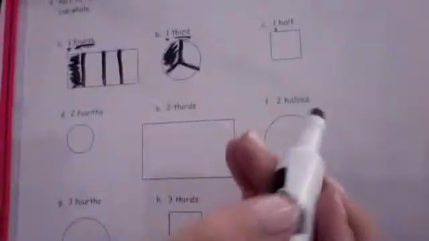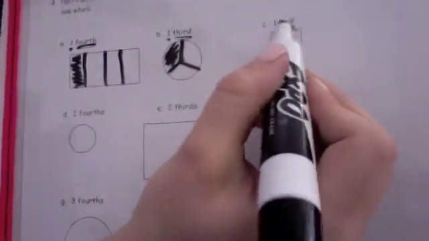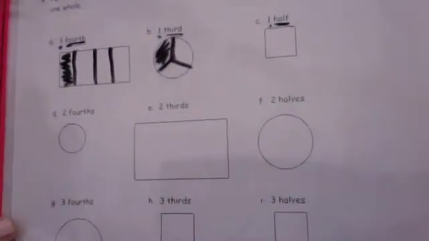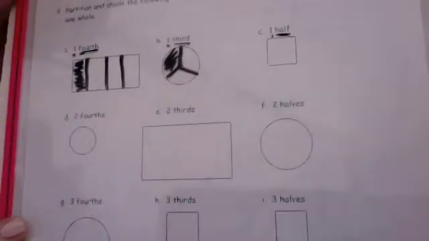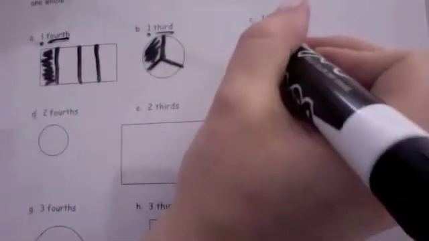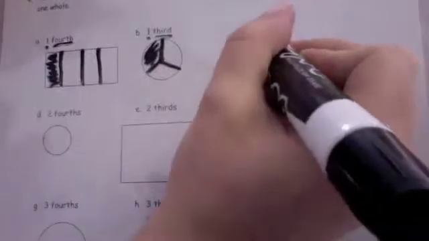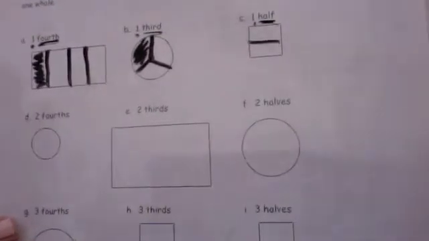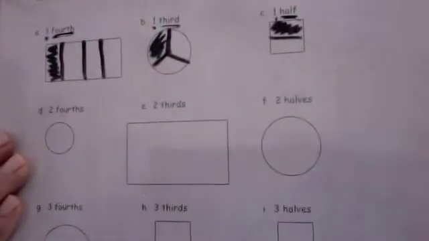For C, it says 1, and then it says the word half. So I'm looking at that word half there, and I have to think about how many equal shares half tells me to do. Half tells me to do 2 equal shares. So I've got to split this square here in half. I'm going to go across to do that. Half. Now, I know that's kind of uneven. It's hard to do when you're around the corner there. Now that number tells me how many of those equal shares I need to shade in. So that number is 1, so I'm only going to shade in one of those halves. 1/2.